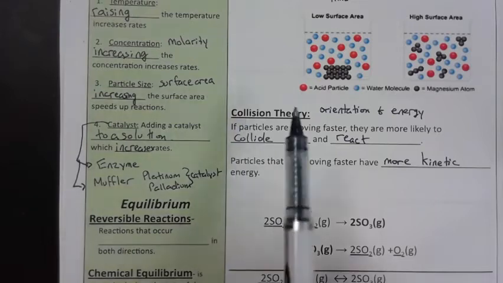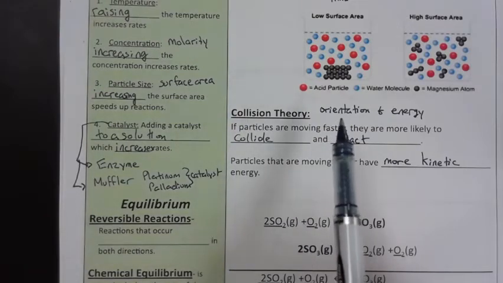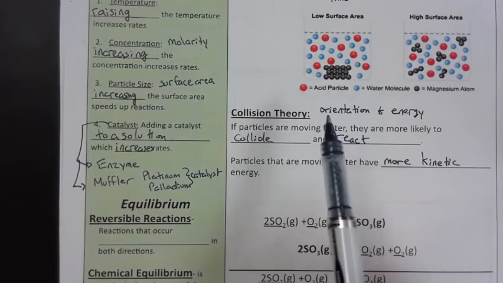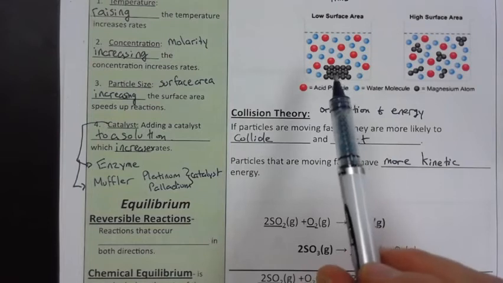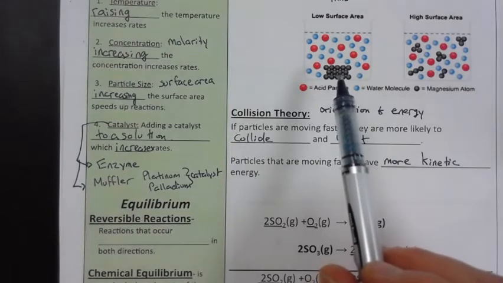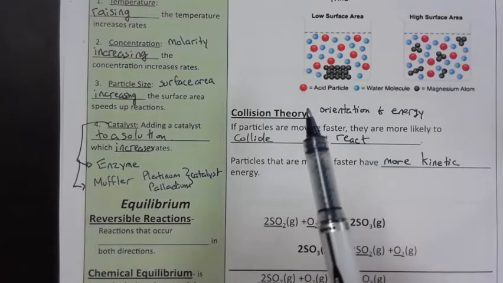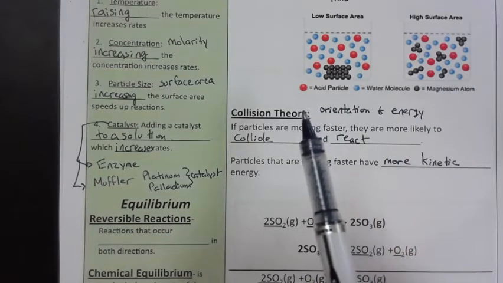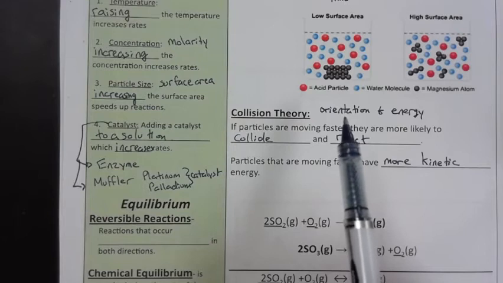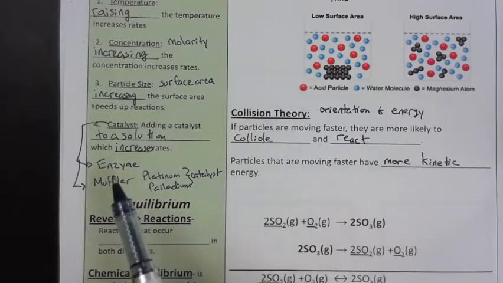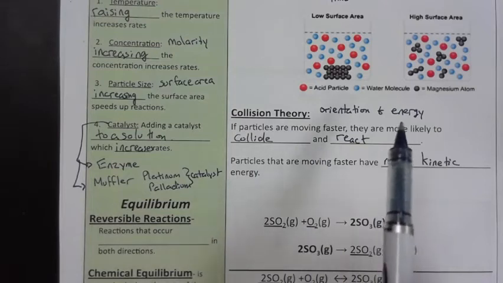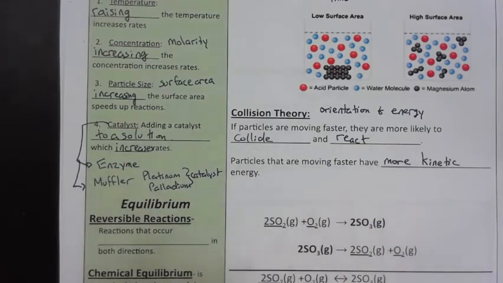Right? The other thing that I want to talk about is orientation. There's a certain arrangement that these particles have to hit in order for the reaction to actually occur. Like in this example, these center particles of the magnesium atoms won't necessarily collide with the acid particles, so if they hit, they won't necessarily react. There has to be a particular orientation or alignment for the reaction, kind of like the enzyme example, and there has to be enough energy for the reaction to occur.